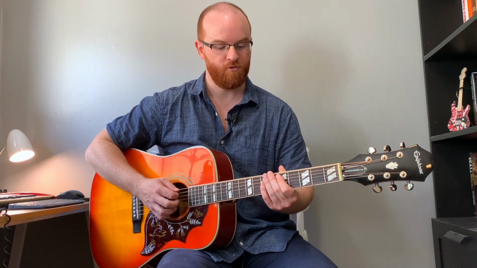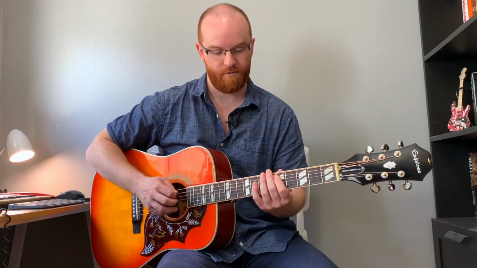Now, if we move up to our second mode, Dorian, as we learned in the last video, Dorian has a flat third and a flat 7 in relation to the major scale. So now since we have a flat third in the mode and the fifth is staying the same, that triad builds a minor triad. So for Dorian, it would be a minor chord that matches up with that.